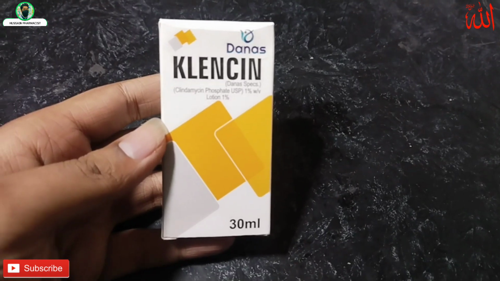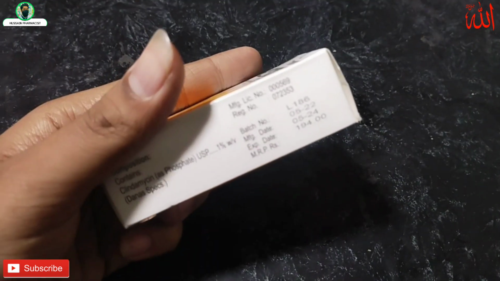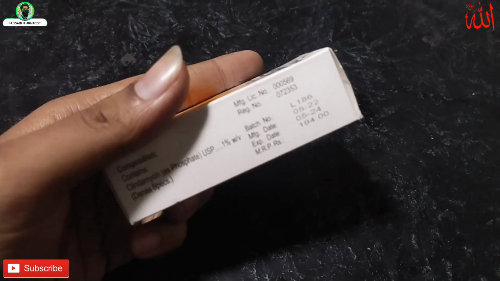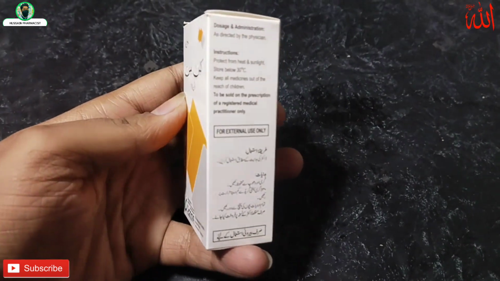Viewers, Klencin Topical Lotion 1%. Each ml contains clindamycin phosphate. Description: clindamycin phosphate is the ester of clindamycin or 7-chlorolincomycin, a semi-synthetic antibiotic.